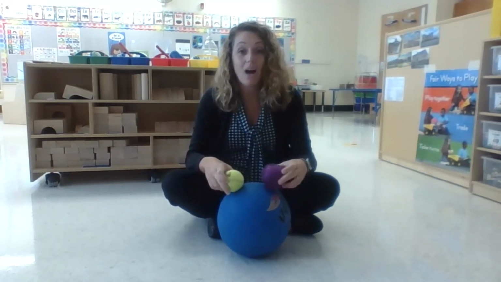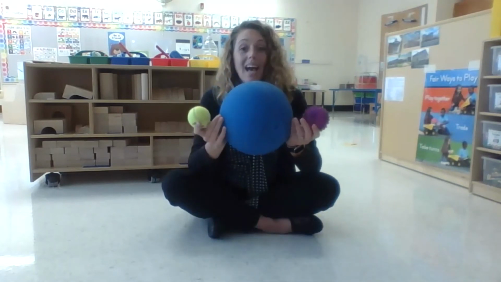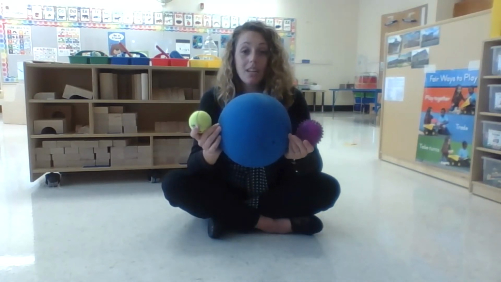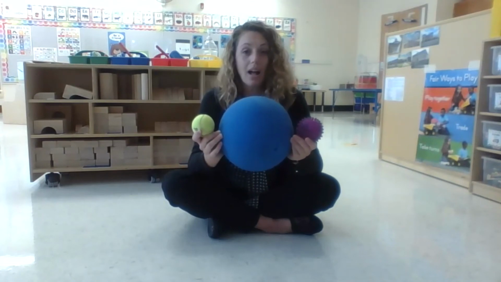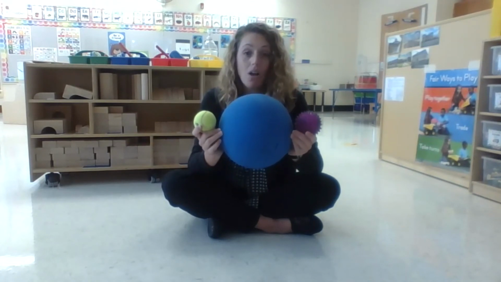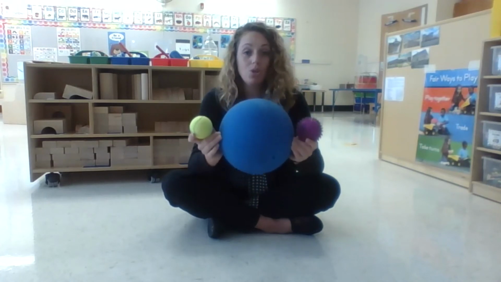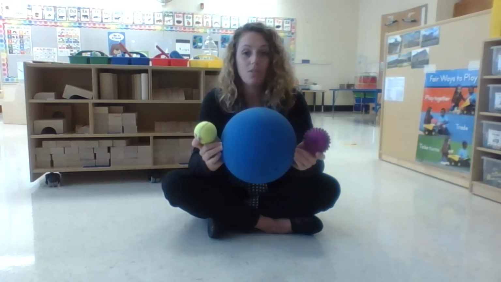Alrighty, parents. Now this is a fun activity that kids can do inside, or if you don't want to do balls in the house, you can absolutely take this activity outside. So these were the balls I had at my house. You're going to do this activity with anything you have in your house. Maybe you have a little bouncy ball, maybe you have a great big yoga ball. Whatever items you have in your house is perfectly fine for this activity.